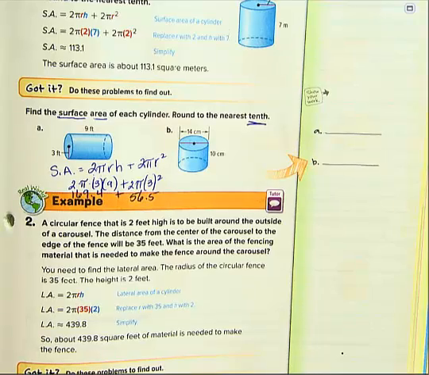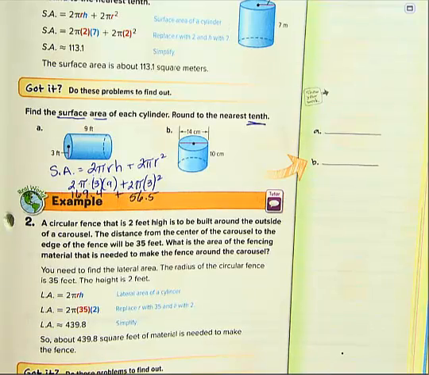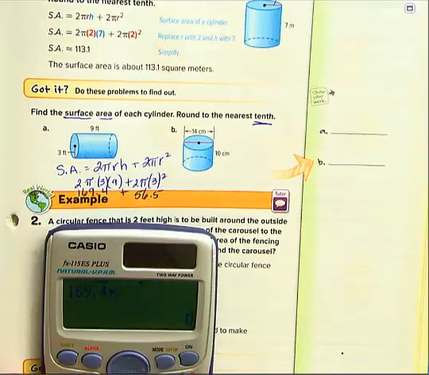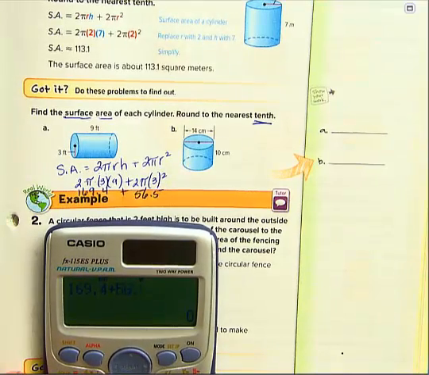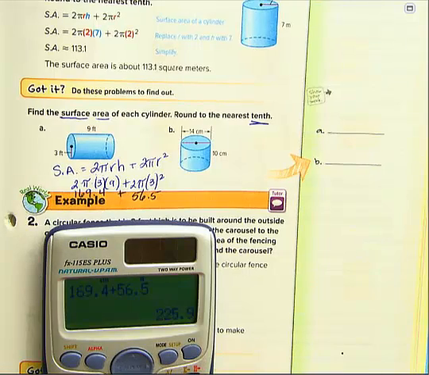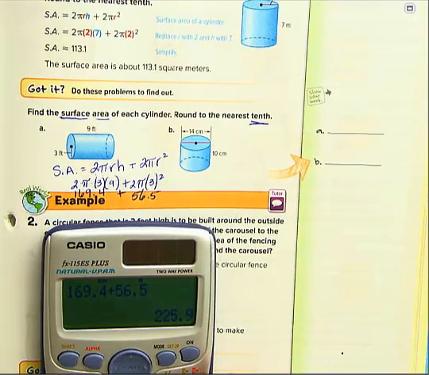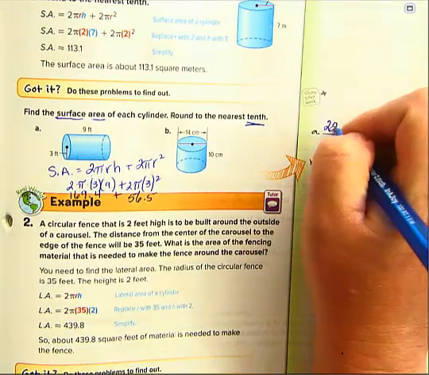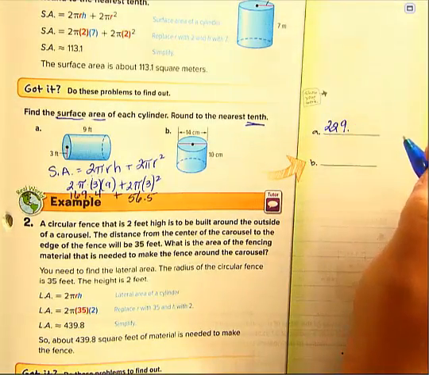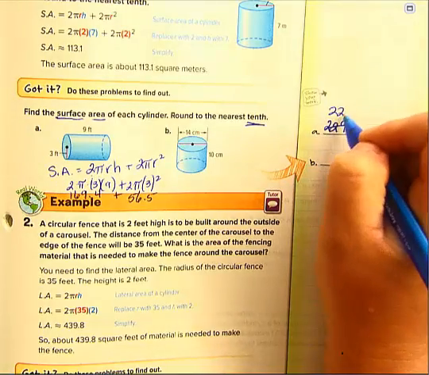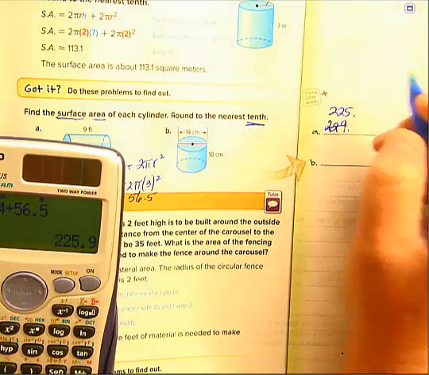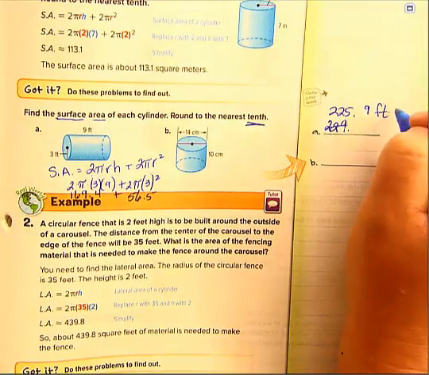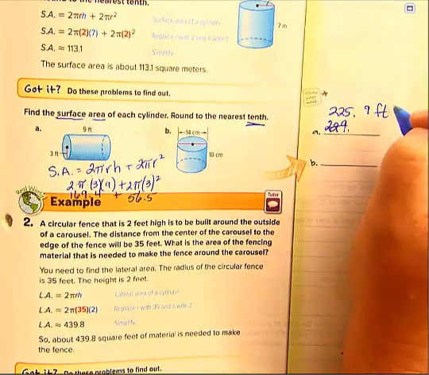So I have 169.4 plus 56.5. And I get 225.9 feet. And we're talking about area. Area is always squared.